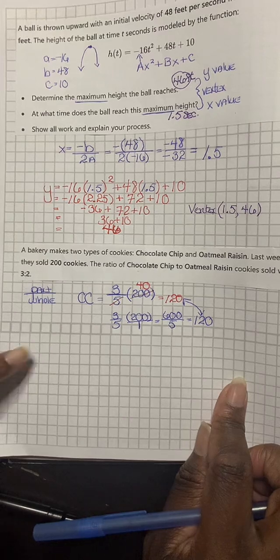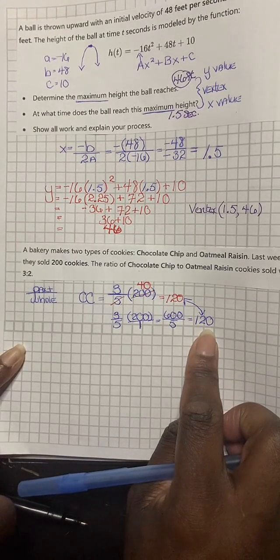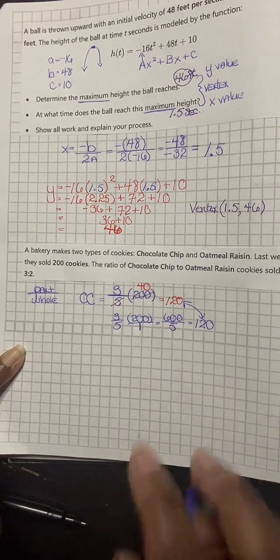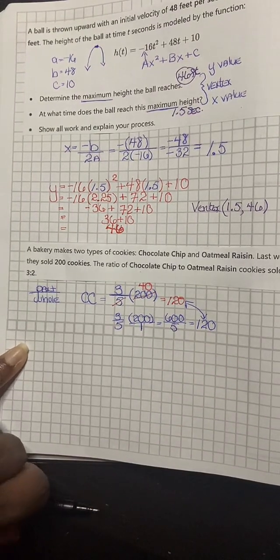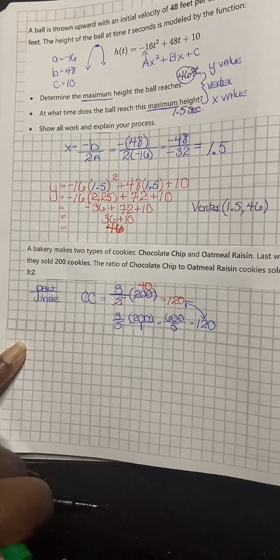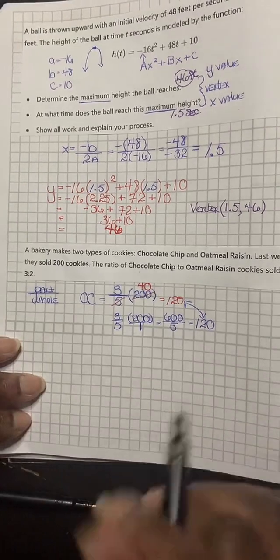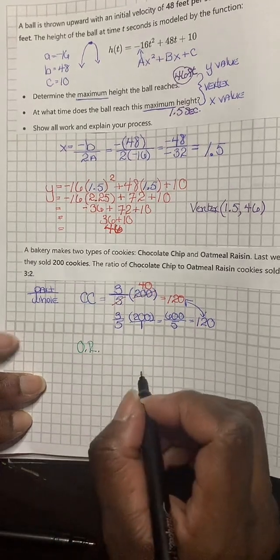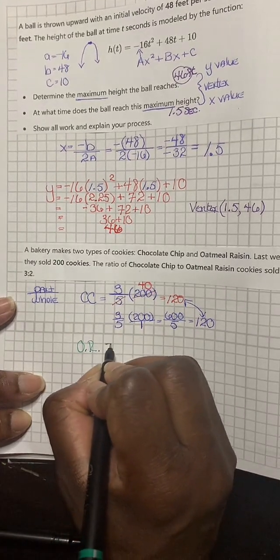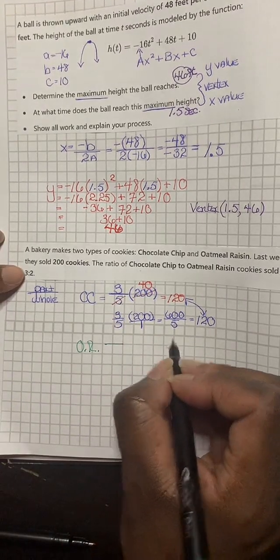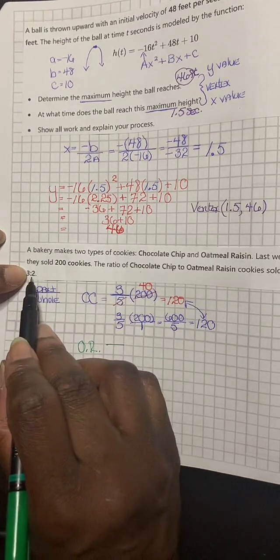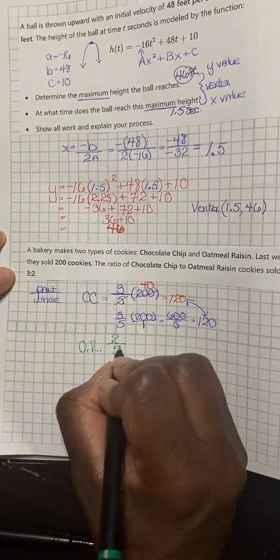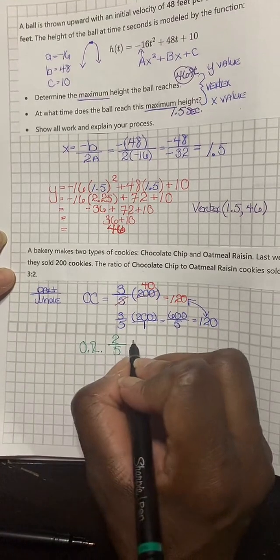Okay. So that's with the chocolate chips, chocolate chip cookies. So let's think about this for a second. Okay, we could do the same thing. Okay, I'm gonna play devil's advocate real quick. We could do the same thing for the oatmeal raisins. So I'm just gonna say OR, right, for oatmeal raisin. So we could set it up with the part over the whole. So their part for the oatmeal raisin is 2 out of the total, which is 5. And you're taking 2/5 out of 200.